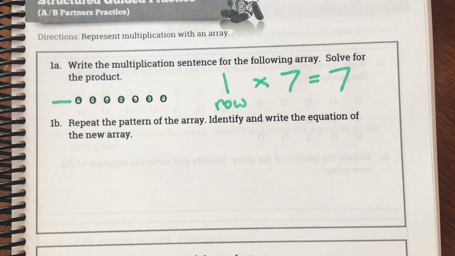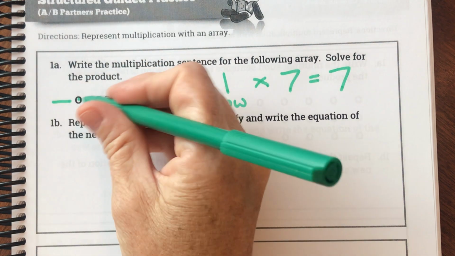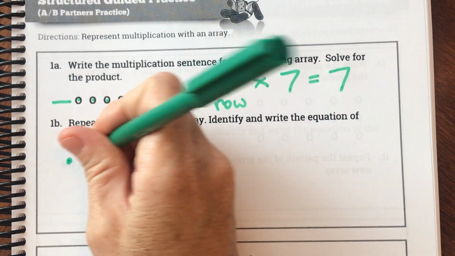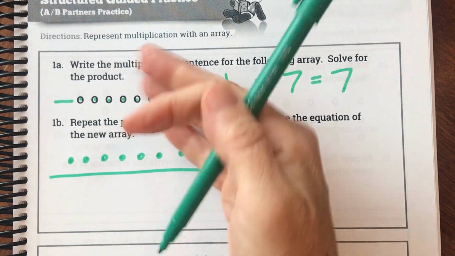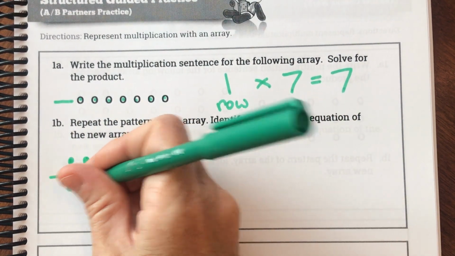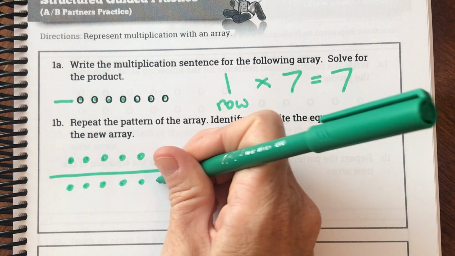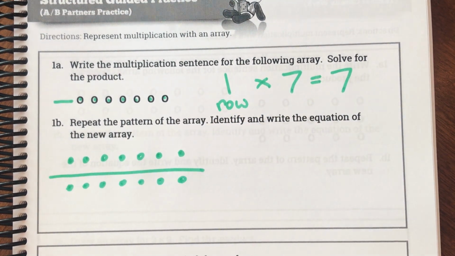Okay, problem B says, repeat the pattern of the array, identify and write the equation of the new array. Okay, so before we can repeat it, let's draw it. It was 1, 2, 3, 4, 5, 6, 7. And they want us to repeat it. So let's draw it again. 1, 2, 3, 4, 5, 6, 7. So what would the equation now be?